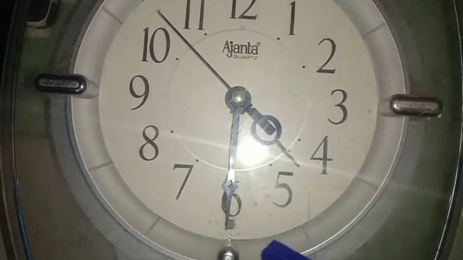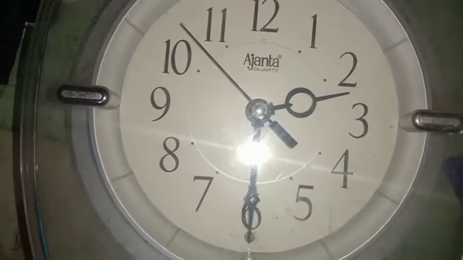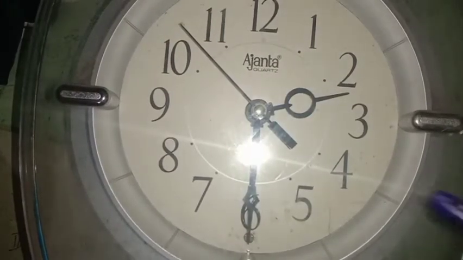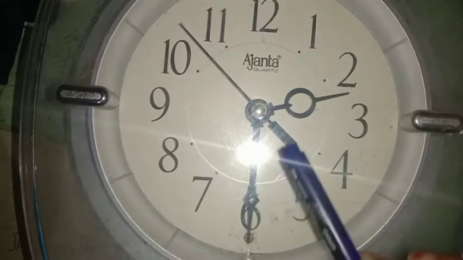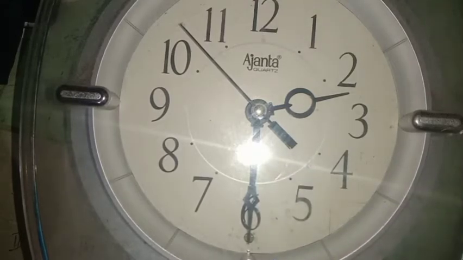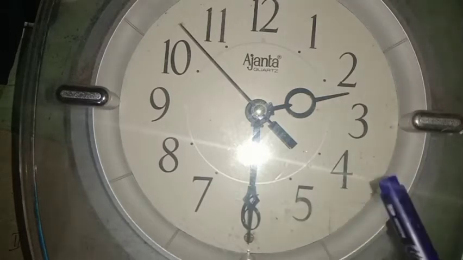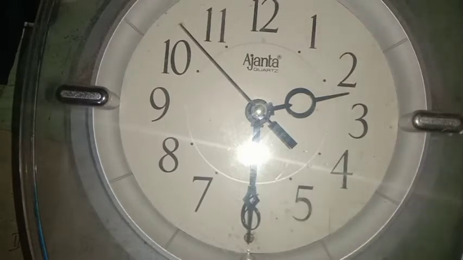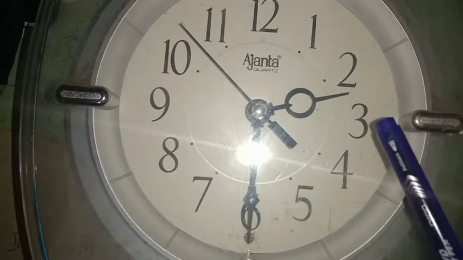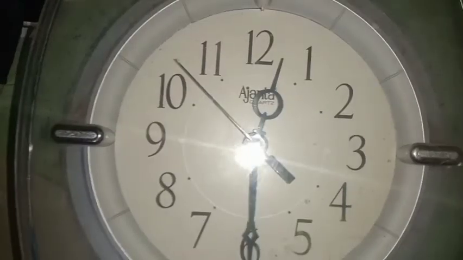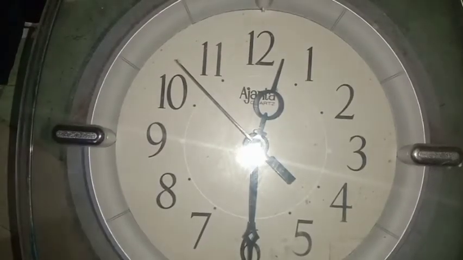So half past 4. Next, here the hour hand is between 2 and 3 and the minute hand is at 6. What is the time now? 2:30, otherwise half past 2. Okay, half past 2, otherwise 2:30. One more example. Here the hour hand is between 12 and 1 and the minute hand is at 6. What is the time now? 12:30 or half past 12.